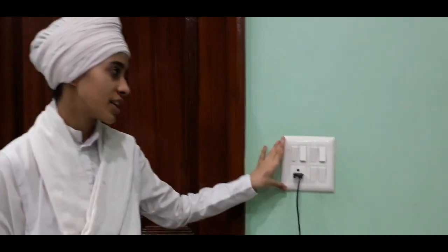Now, I will take you to the main example of electricity. For example, here is the switchboard where a switch is inserted, which is the main component of an electric circuit because it allows or stops the flow of current. Now, I hope that you have understood the concept of an electric circuit.